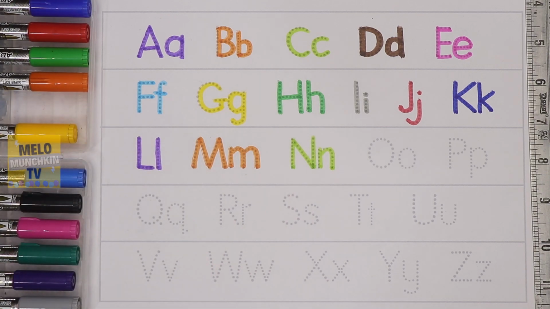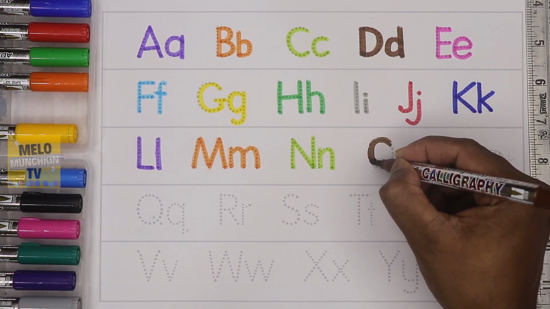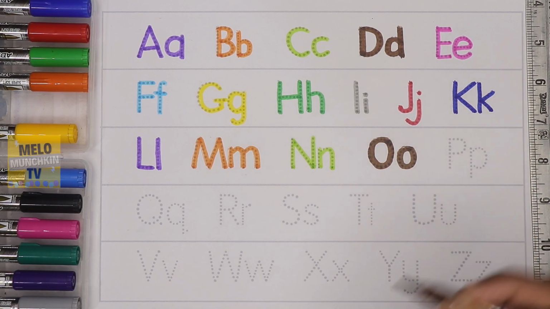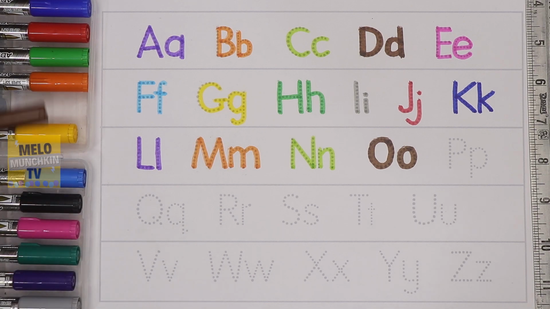Brown color. O. Capital letter O. Small letter O. O for orange. O for orange.